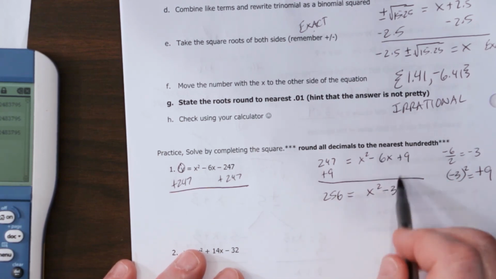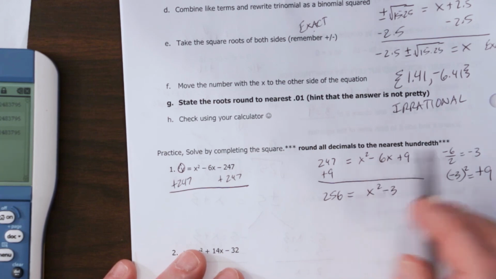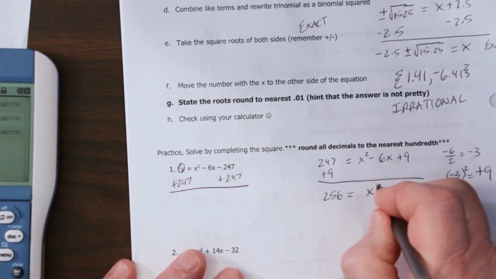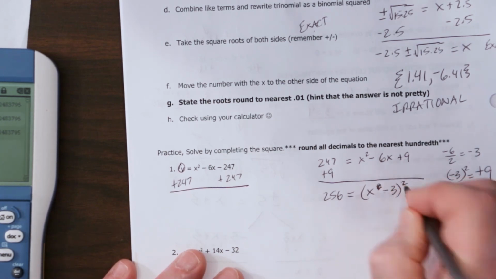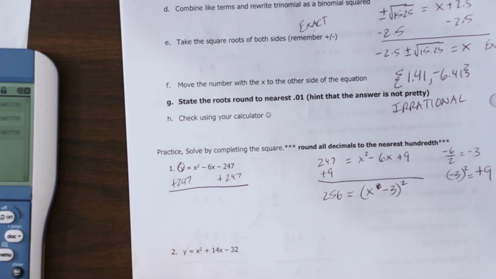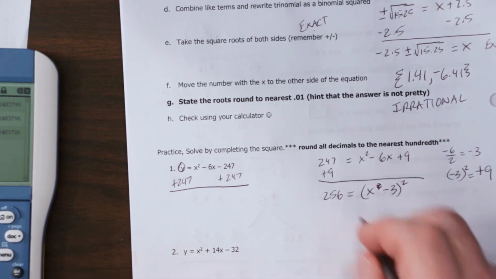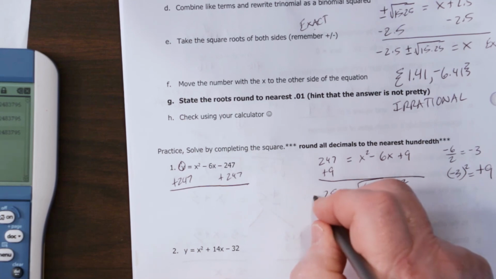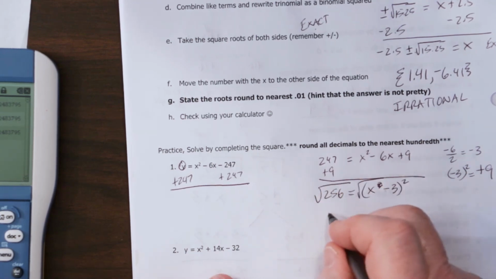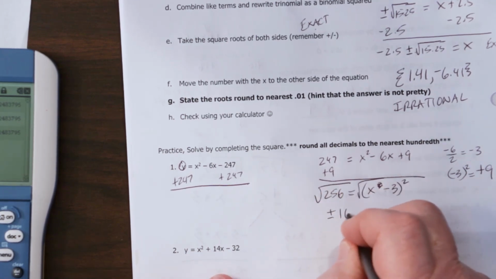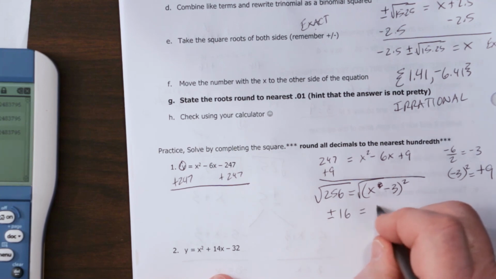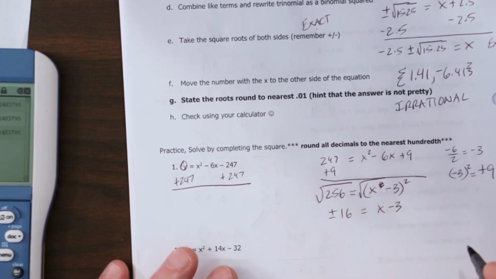3 squared is 9. 3 plus 3 is 6. Got the negative for the negative. That doesn't belong there. That belongs there. Okay, so my squared should be on the outside. I square root, and I get plus or minus 16 is equal to x minus 3.